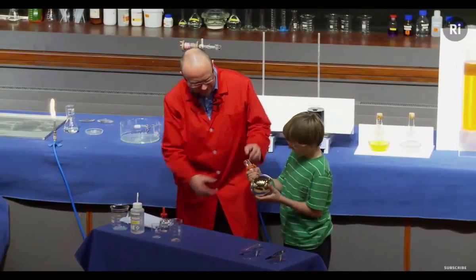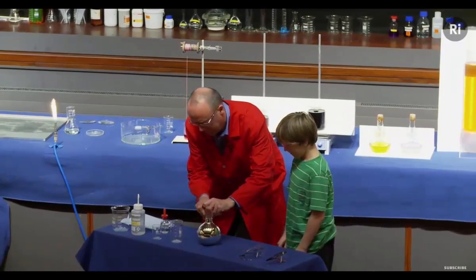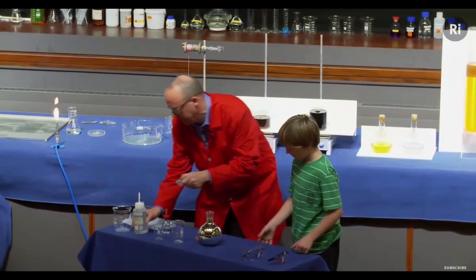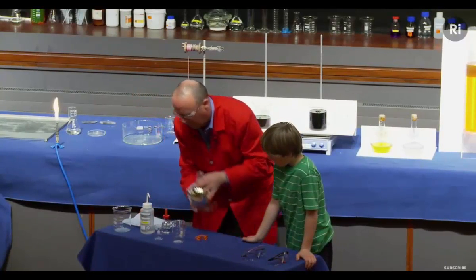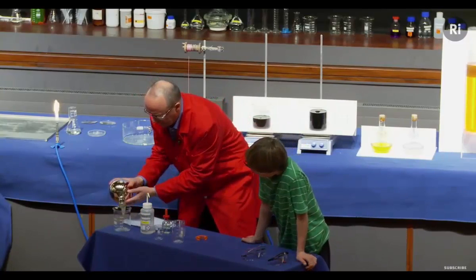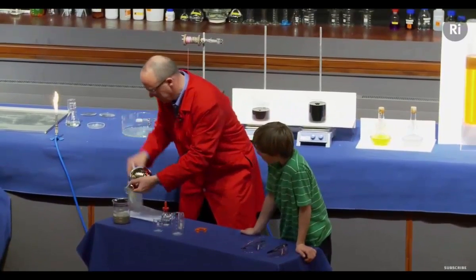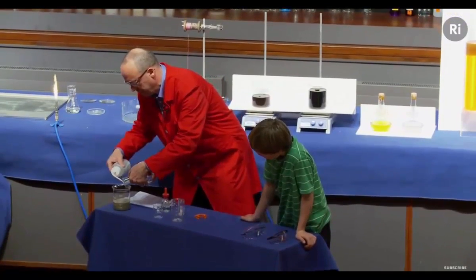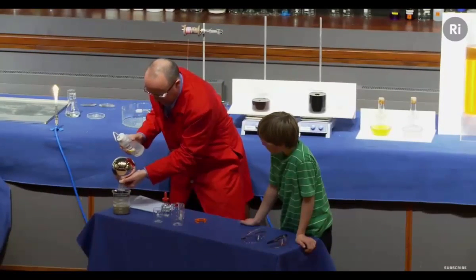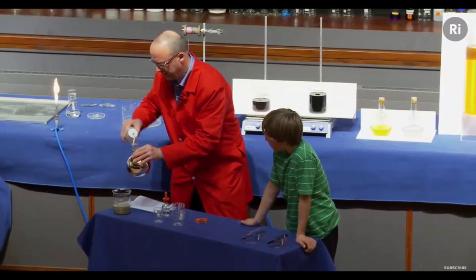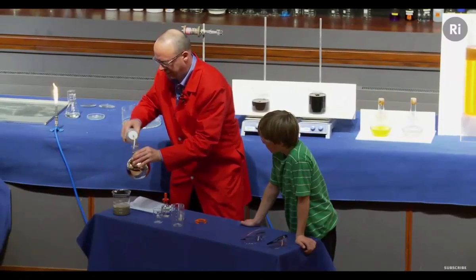Excellent. All right, give it back to me then. Right, I'm going to take the clip off. Take out the stopper. Just wash that off. And I'm going to pour out the remaining chemicals. And then I'm going to rinse this out with distilled water. And rinse it out a second time. Rinse it out a third time.